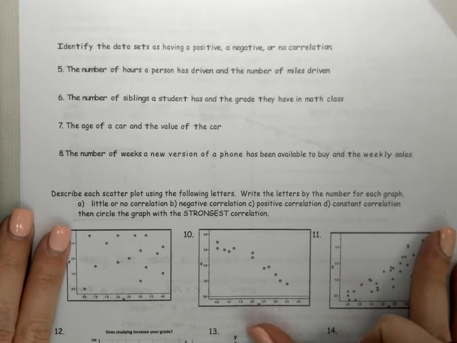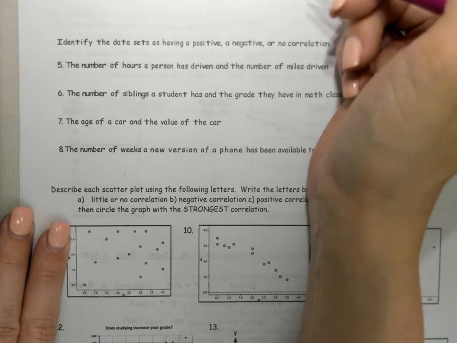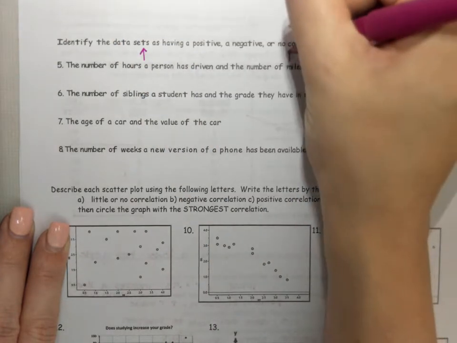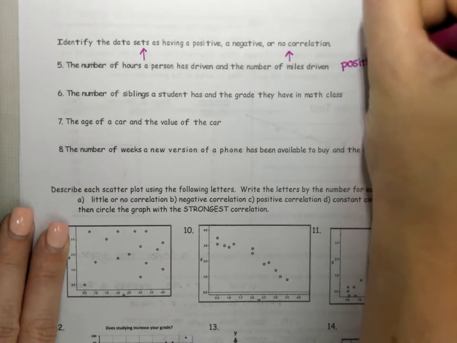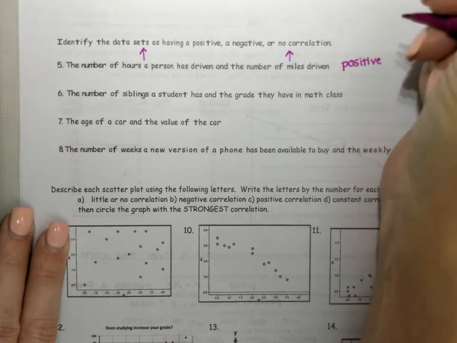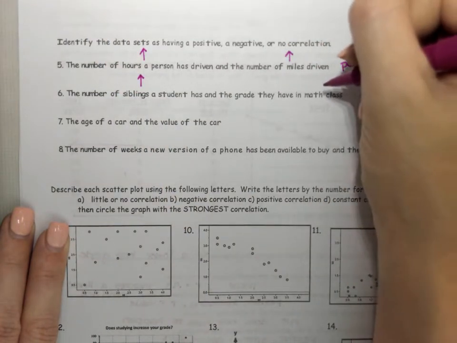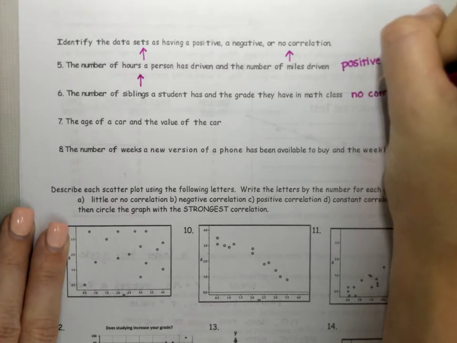Identify the data sets as having positive, negative, or no correlation. The number of hours a person has driven: the longer you drive, the number of miles driven increases. So that is positive. The number of siblings a student has, and their grade in math class: I have no idea because there is no correlation. Those are not related at all.